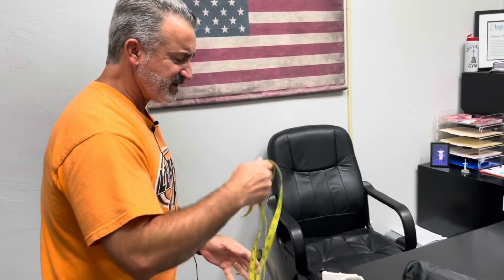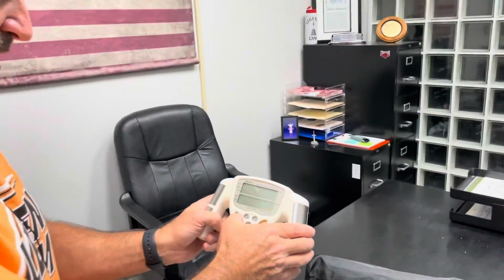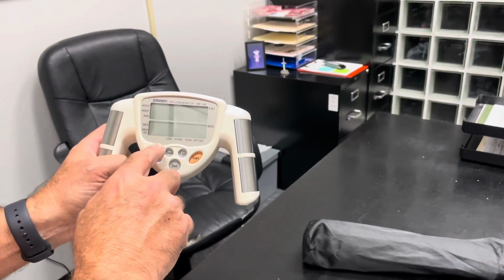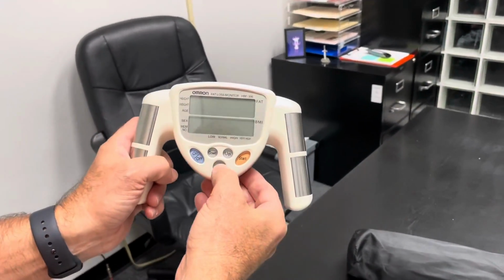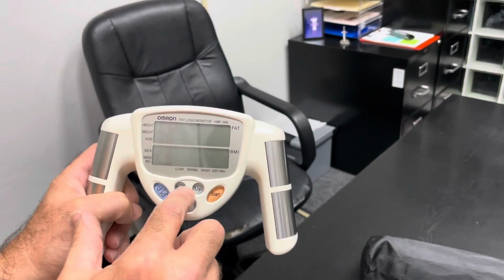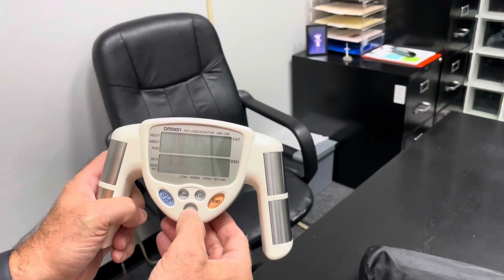Now, once I do that, I say, look, king, we're going to do your body fat. Now, if you've ever done that before, here's how easy it is. We're going to push this on button. When we do it, it's going to say right here, if you can see it, guest. I'm going to push click here. It's going to say normal. Now, if I push up or down, it's going to say athlete. We're going to keep it on normal. I'm going to push set.